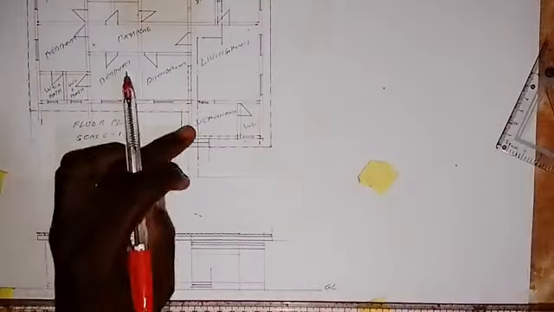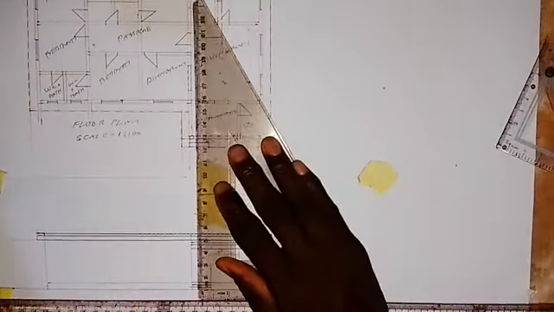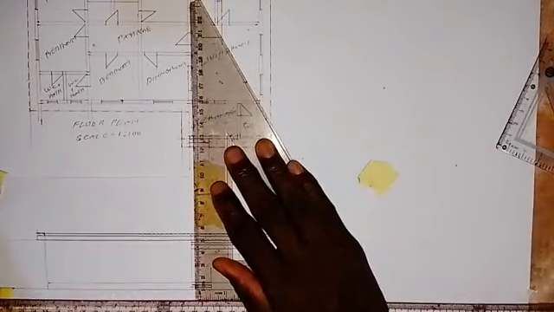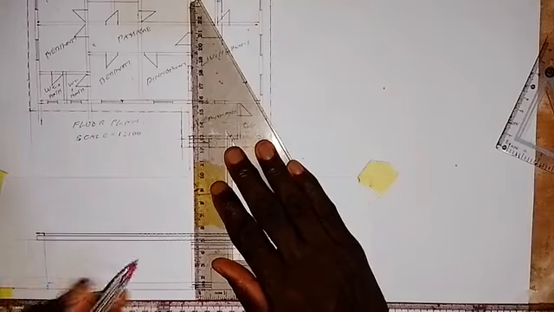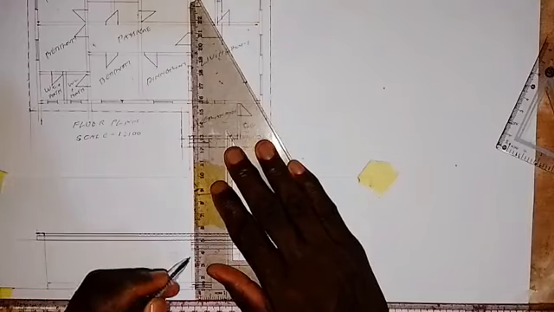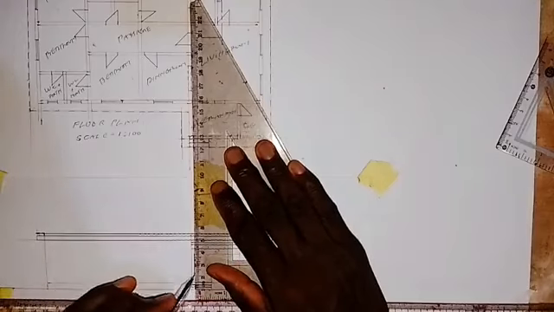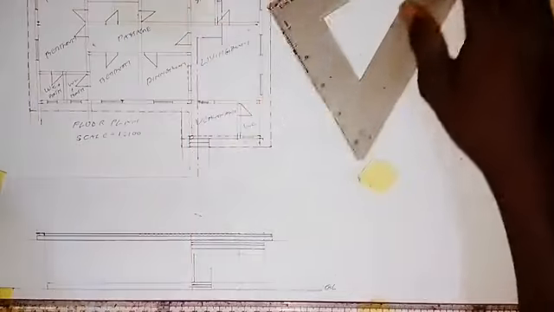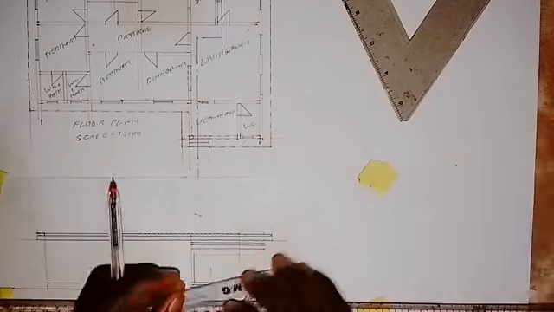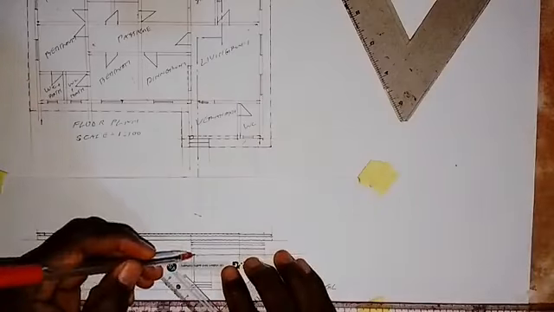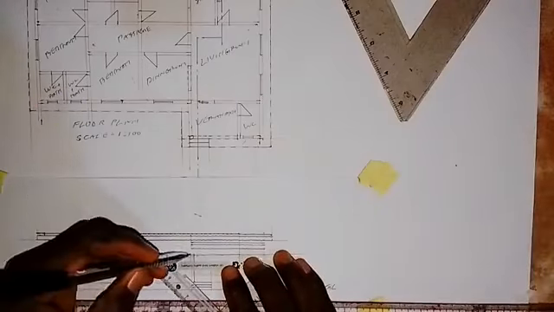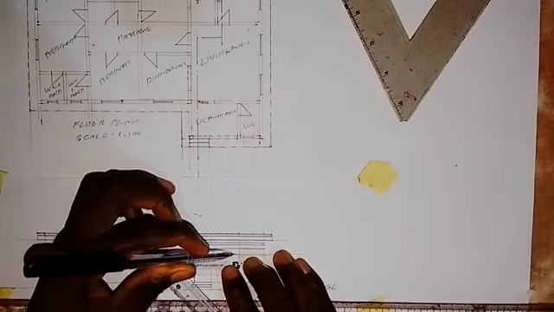For this column here, we draw a vertical line from here down to this floor, and then we make this a thick line from here to here, like this.